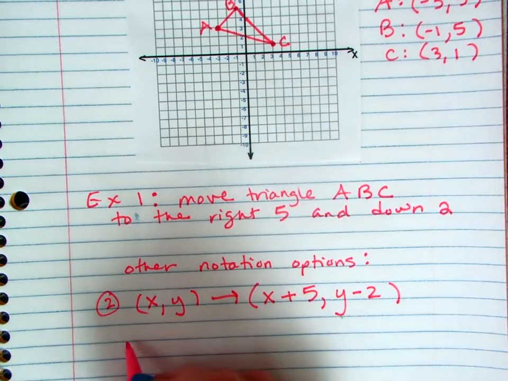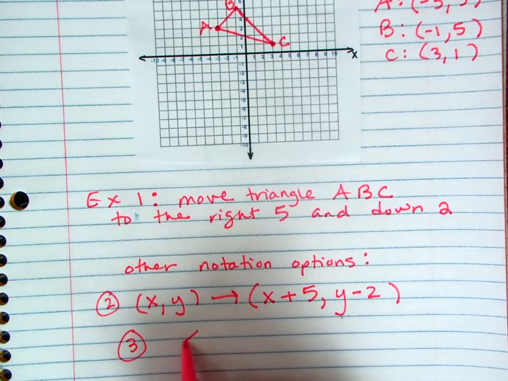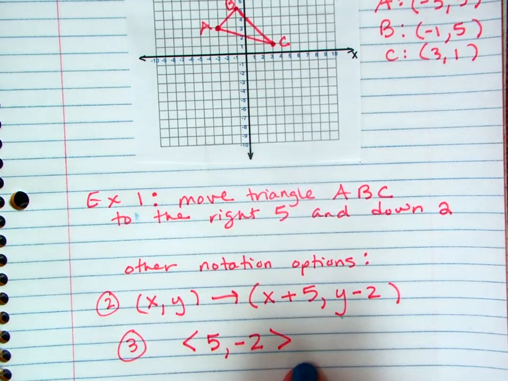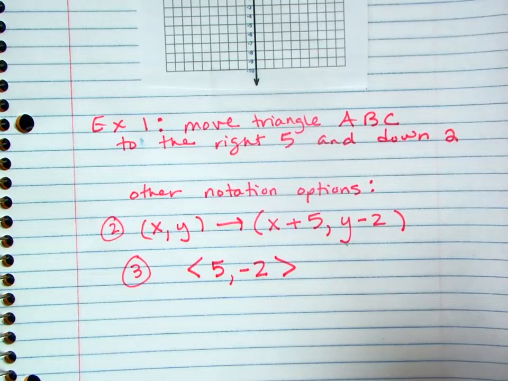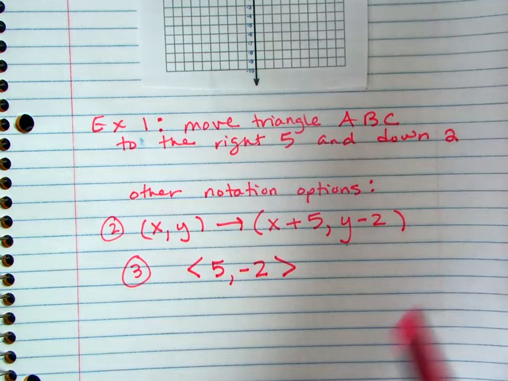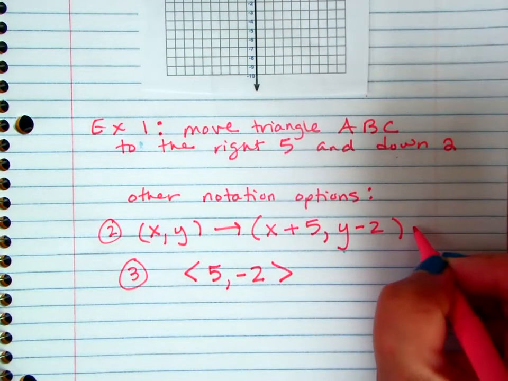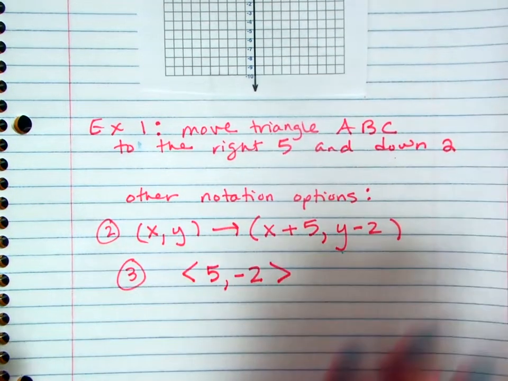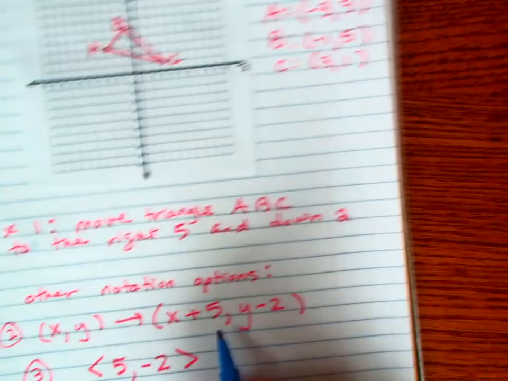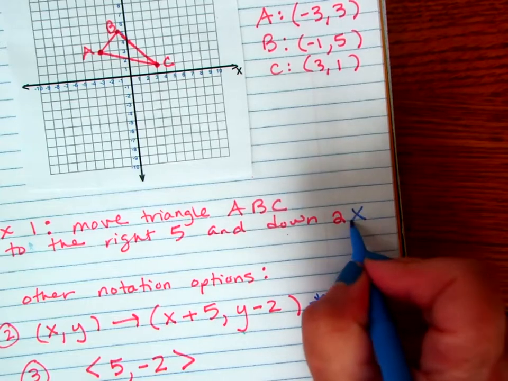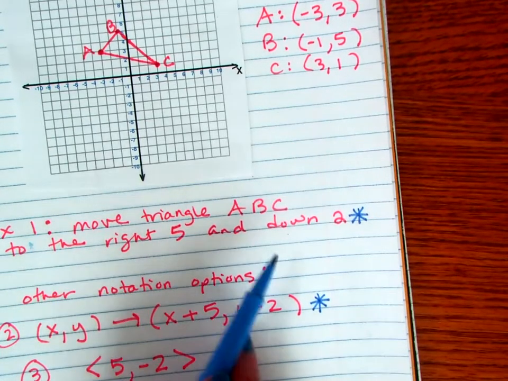Okay, I have also seen it, and I'll mention this, although I don't see it very often, you just write 5, negative 2 with those arrow-like brackets, like a parentheses but angle brackets. I don't normally see it that way, but I wanted to mention it. So normally I would use either this notation or this notation. It's much more common. So now I'm going to do that in a different color so you can see it. These are the 2 I think I prefer, but I'm going to move it to the right 5 and down 2.